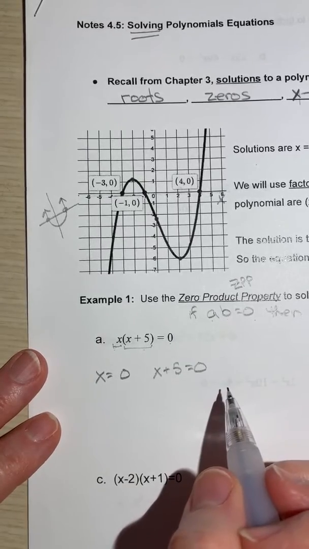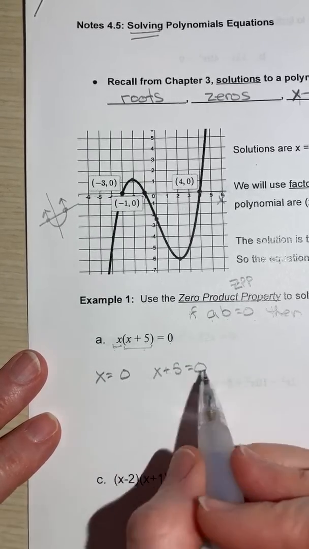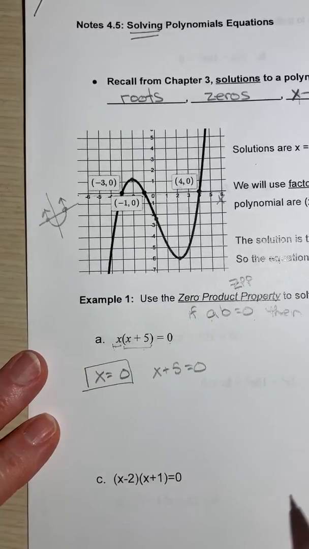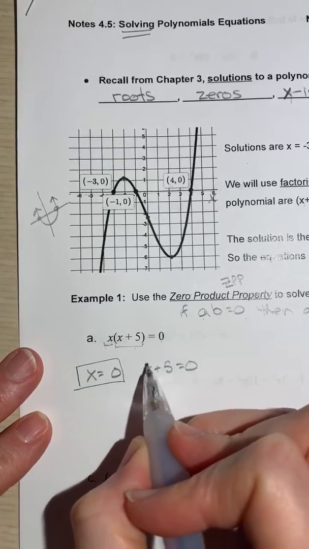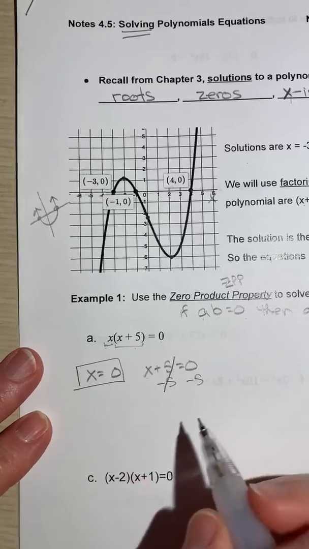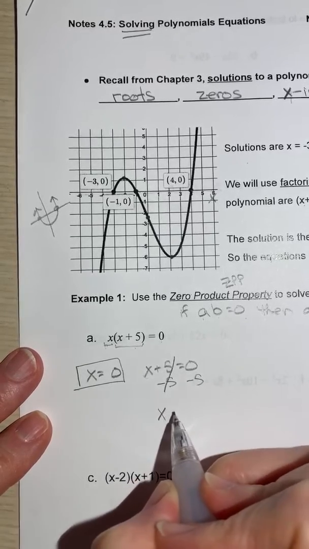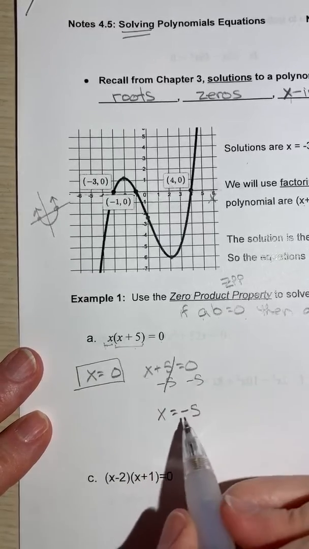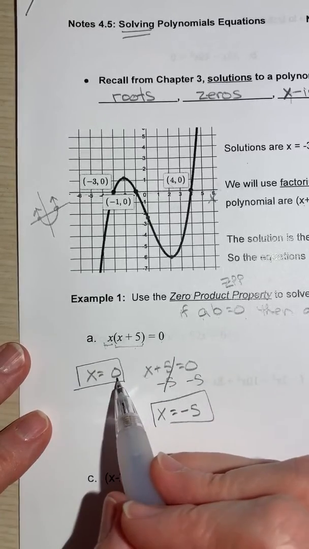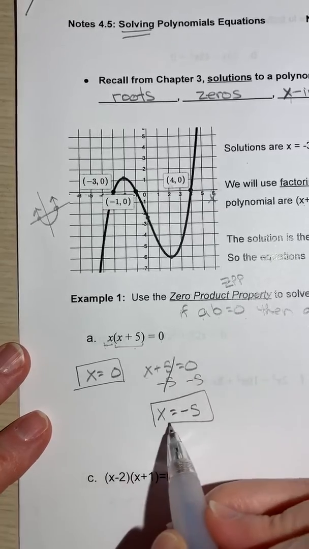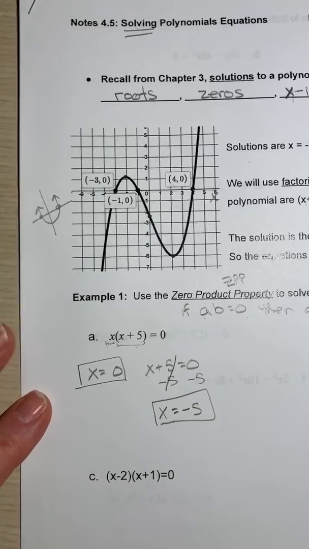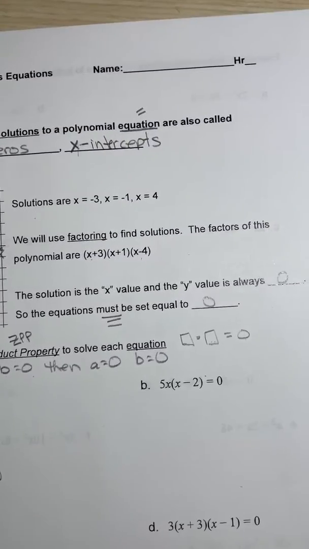I just am going to assume they both equal 0, set them equal to 0, and solve for x. Well, this is already solved for x. X equals 0. To get x alone here, I need to subtract 5 from both sides. 5 minus 5 is 0. So I'm left with x equals -5. So the solution to this equation is there's a y-intercept at 0 and a y-intercept at -5. Those are my solutions.